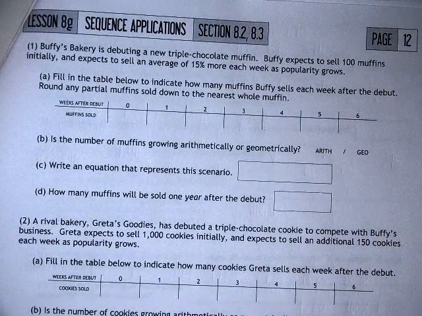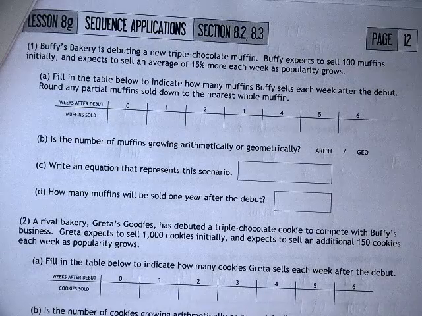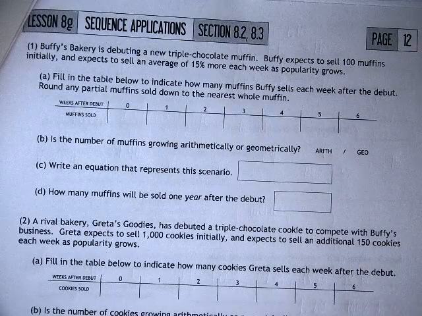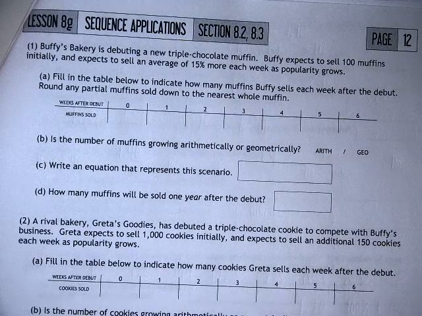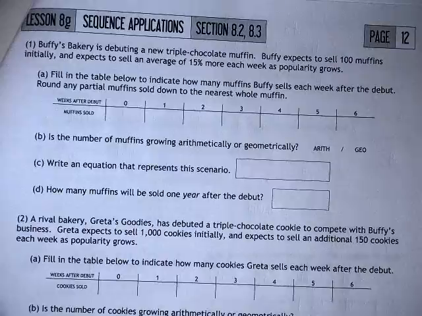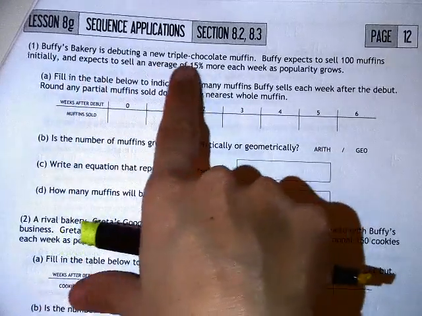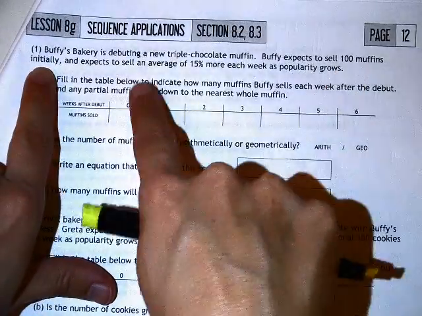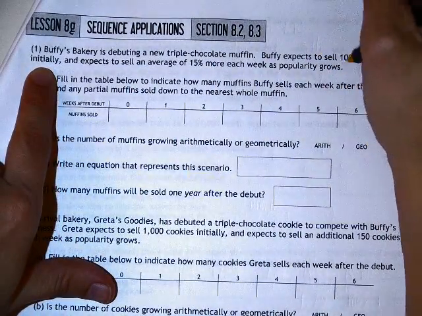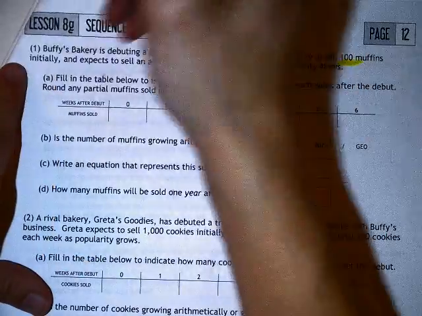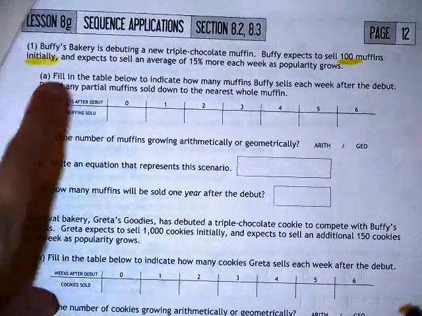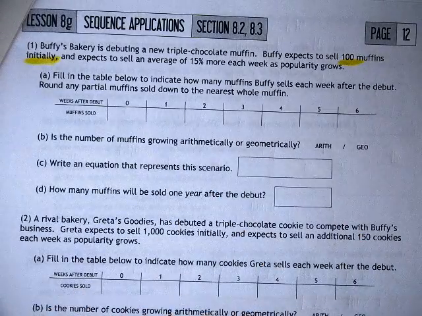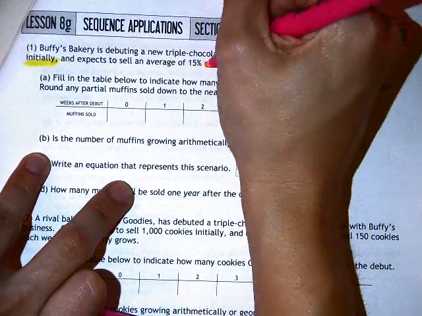So just as I've talked about in previous videos, I think the best idea is to highlight what's important about the question, the words that seem to be crucial, and then we'll go through and do the math. So for example, in question number 1, we've got this bakery debuting a new triple chocolate muffin. She expects to sell 100 muffins initially. And I know that word initial is important because that's what we call the initial value. So I'm going to highlight the number 100, and I'm going to highlight the word initially to show that those two things go together. And expects to sell an average of 15% more each week.